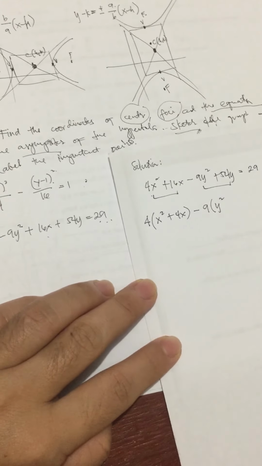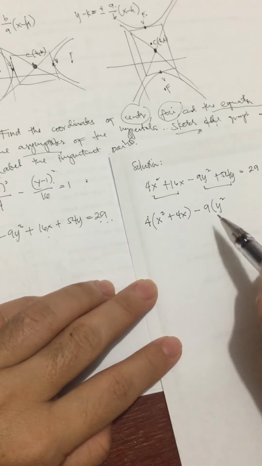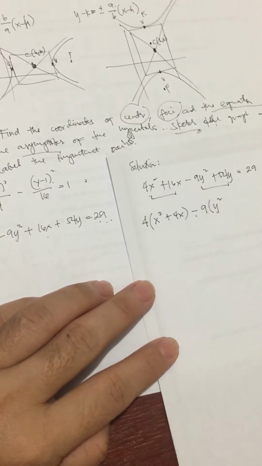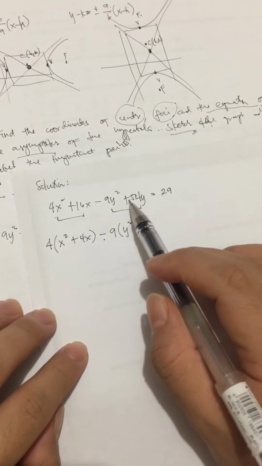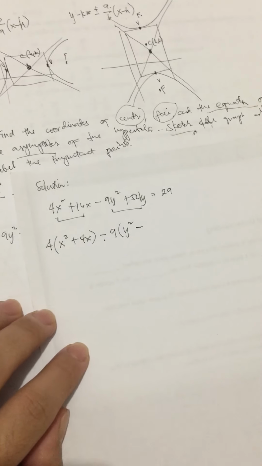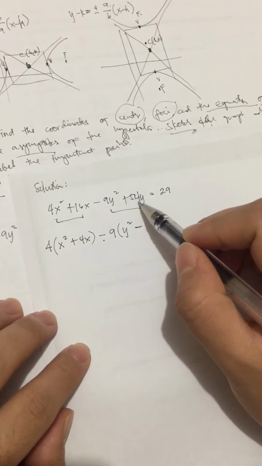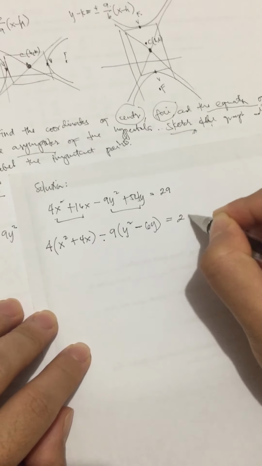Take note mga students, nilabas mo yung negative 9. Ibig sabihin po niyan, dahil nilabas mo yung negative 9, yung sign dito is mag-change. This becomes negative 6y. Tinanggal mo yung 9 sa 54, so 6y na lang equals 29.